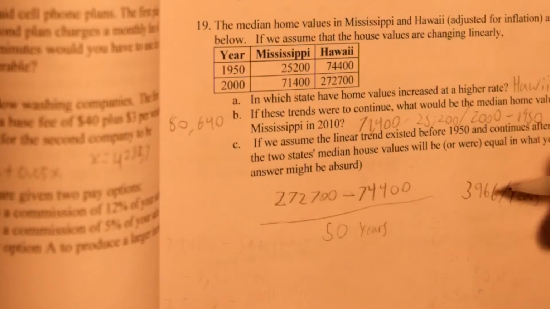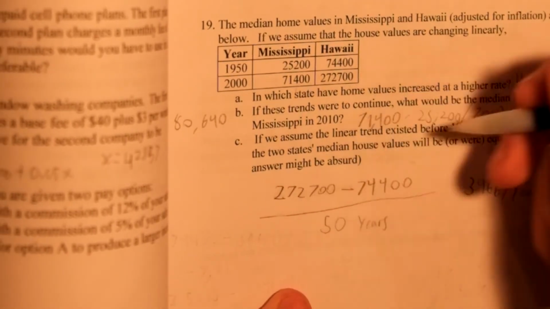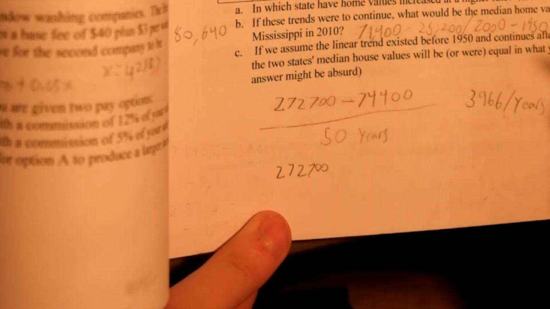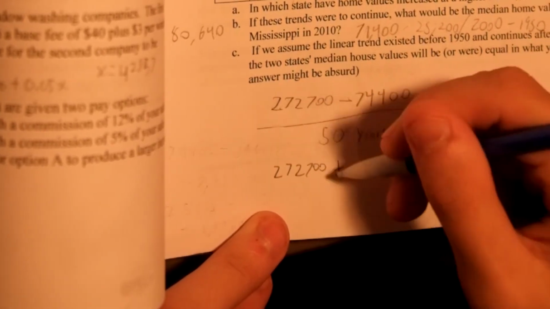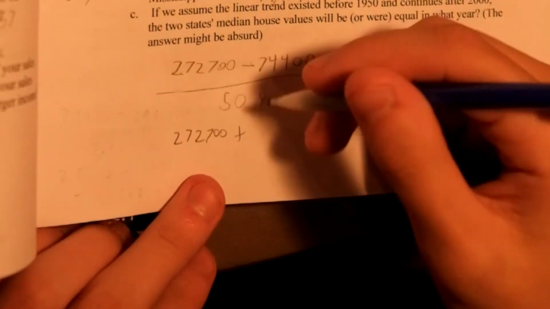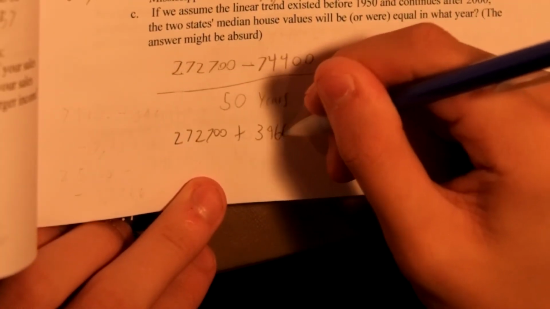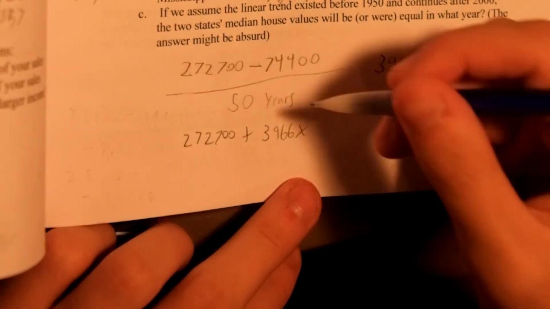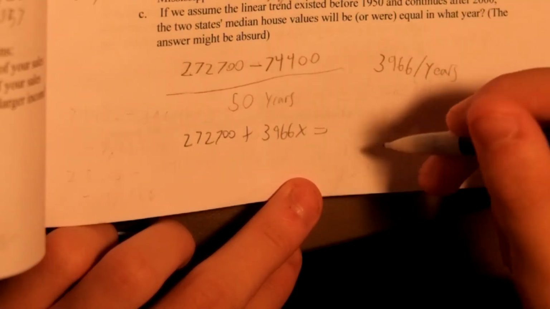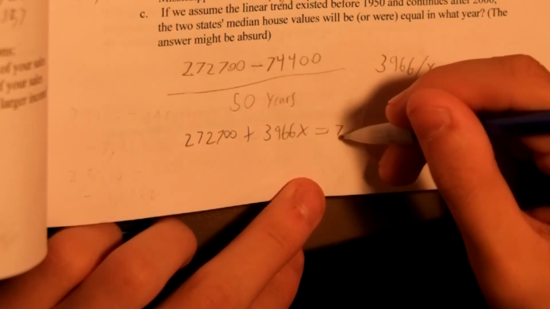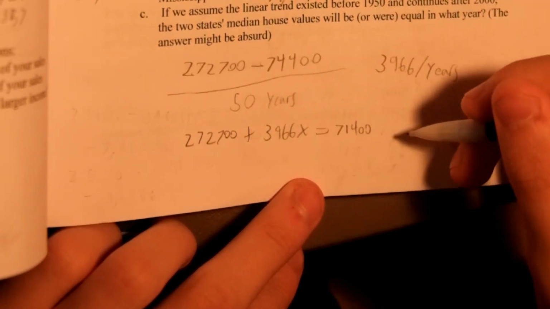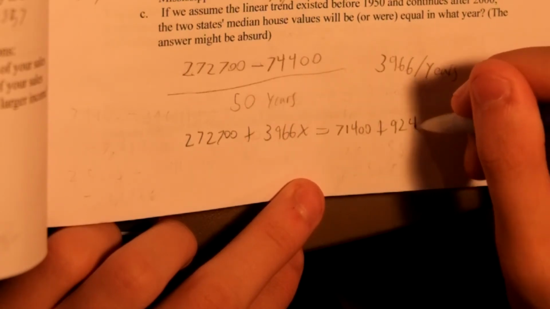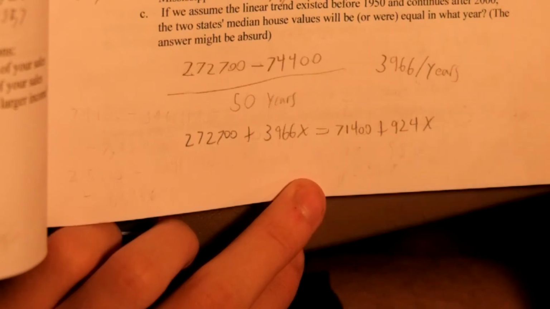So the equation is going to have to be 2,700 plus 3,966x for the Hawaii one, and then we're going to have it be equal to the Mississippi equation, which is going to be 71,400 plus $924 a year, which would be x.